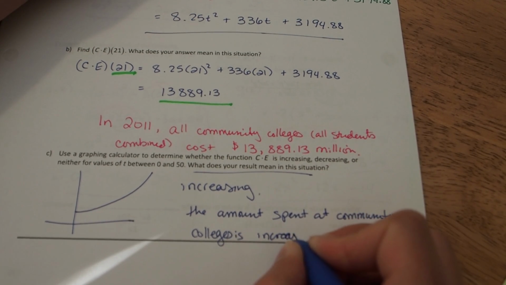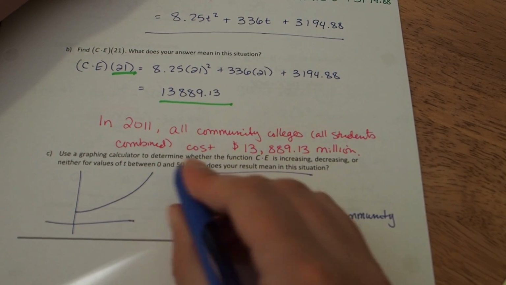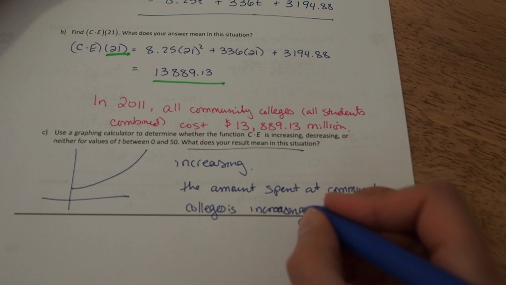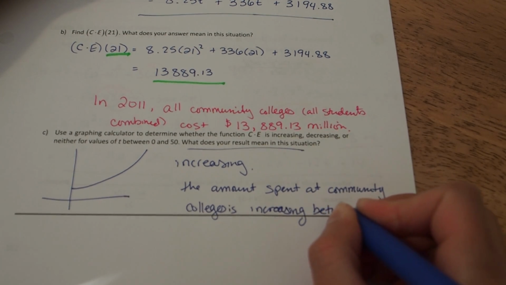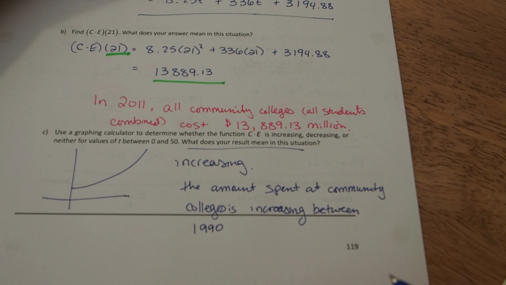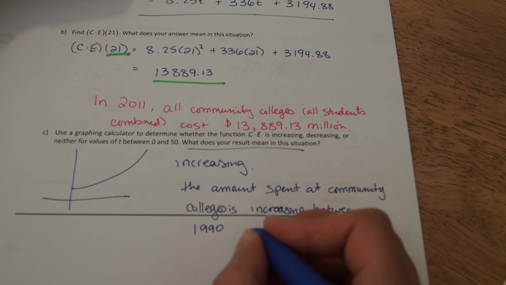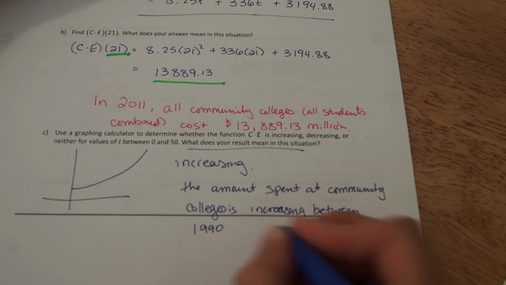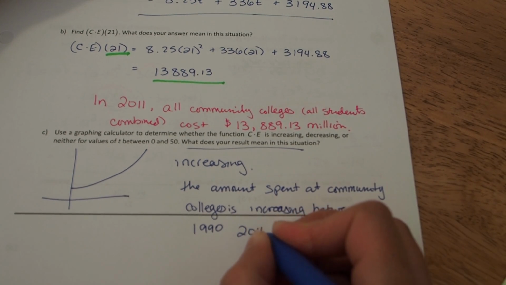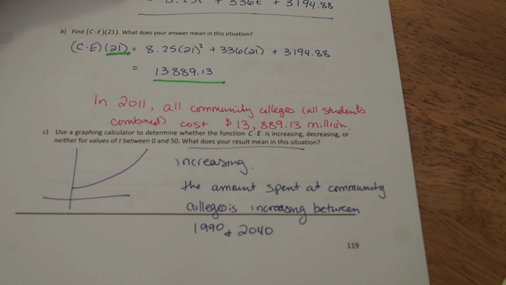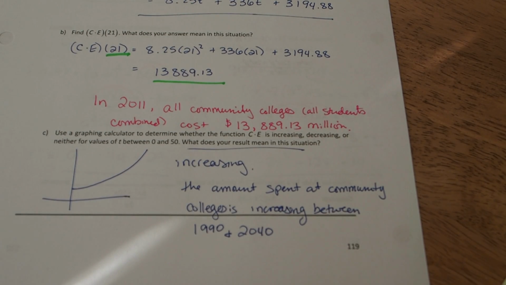Now, because I was specifically given a window, 0 and 50, I'm going to use that window in my explanation. So I'm going to say it's increasing between 0 would have been 1990, and 50 would have been 1990 plus 50 is 2040. So again, this is a prediction that it's increasing between 1990 and 2040. That's the end of the section.